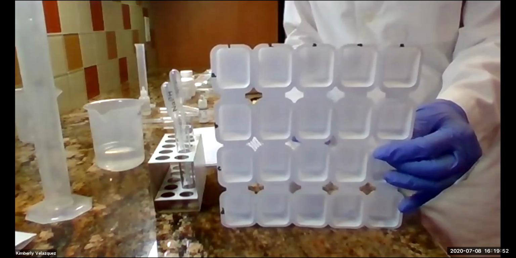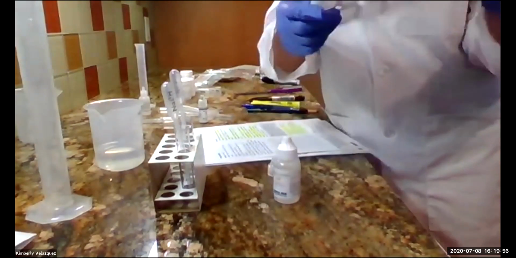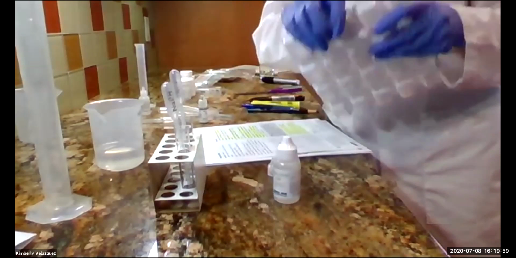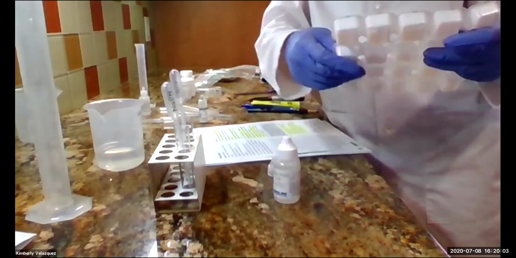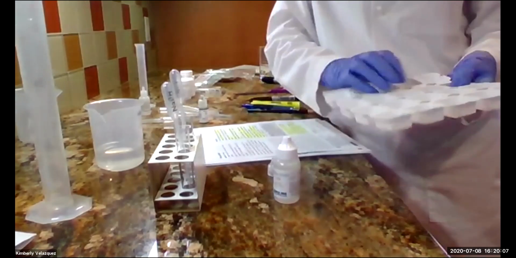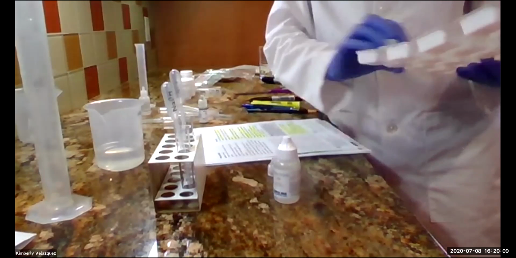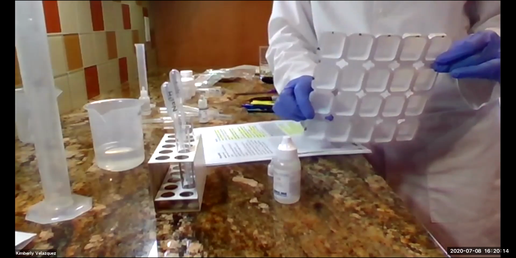Each one of these wells is going to end up with something different in it. You also want to make sure that there are no holes in your tray. I had to go through it and press out the wells because some of them were bent from shipment. So really make sure you go along and press this in. Make sure you have some really nice well-shaped wells for doing your experiment.